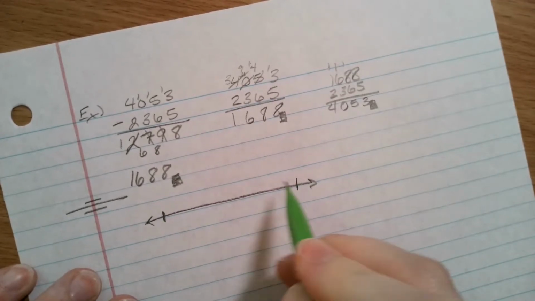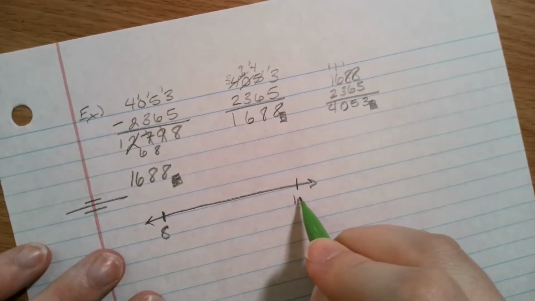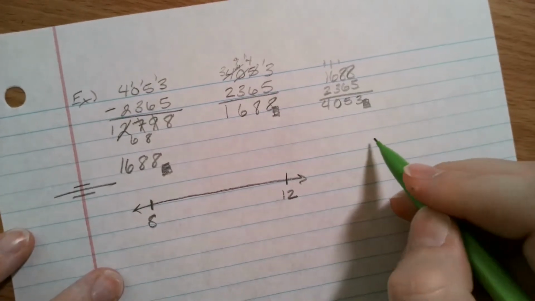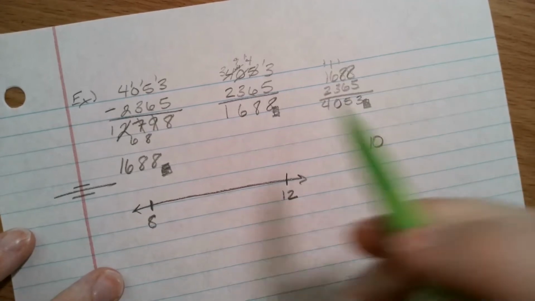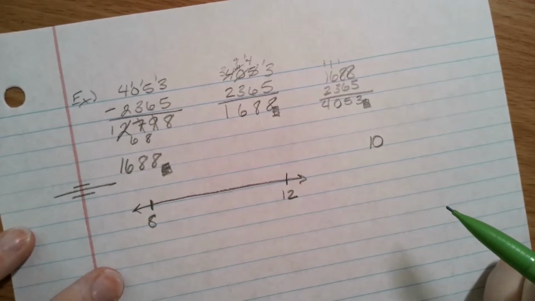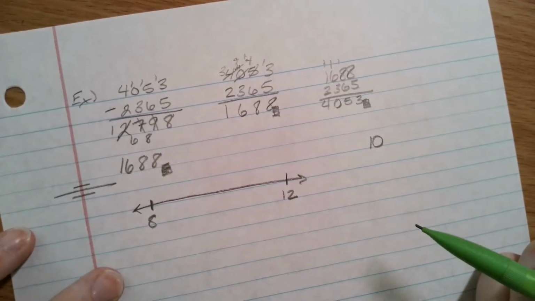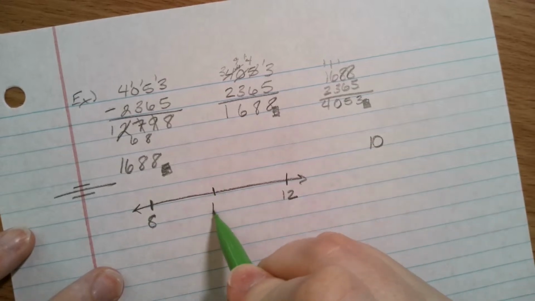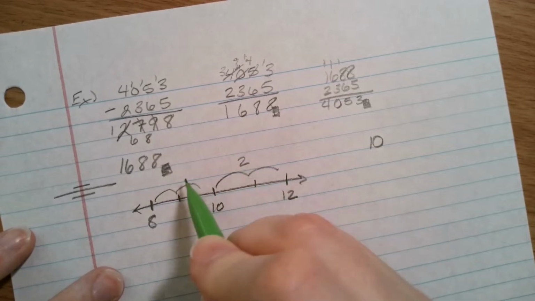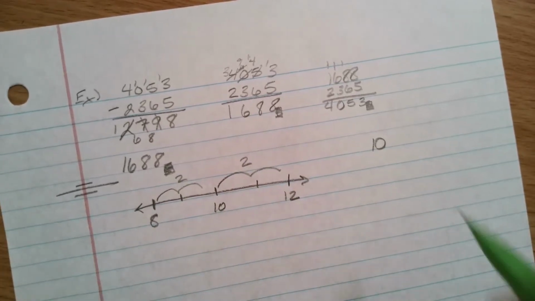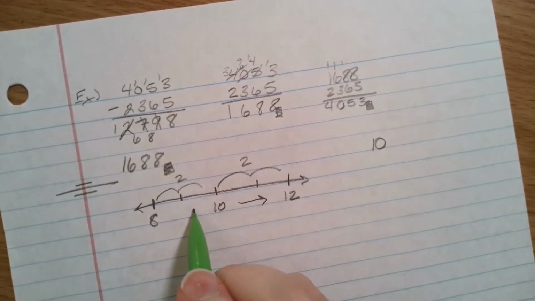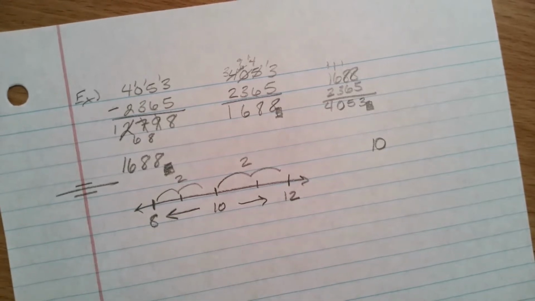So if you have two values, let's say 8 and 12, and you're given the number 10, you wouldn't be able to say whether it's closer to 8 or 12, because it's right there in the middle, 2 units from each. But if it was an 11, you would estimate it closer to 12. Or if it was a 9, you would estimate it closer to 8.